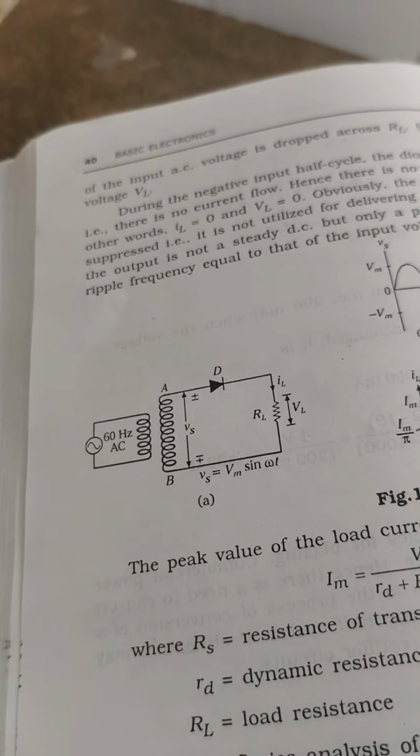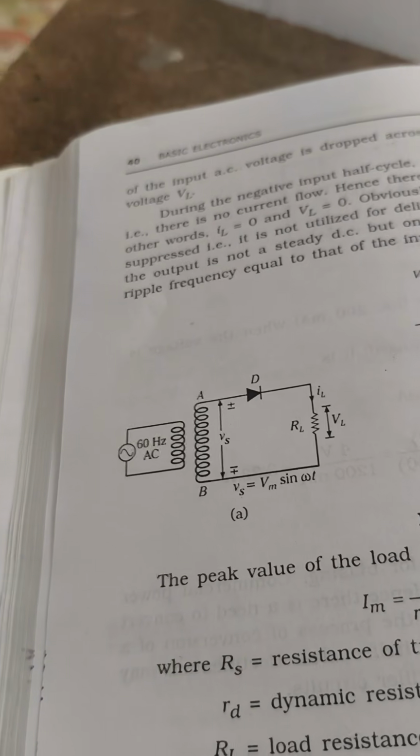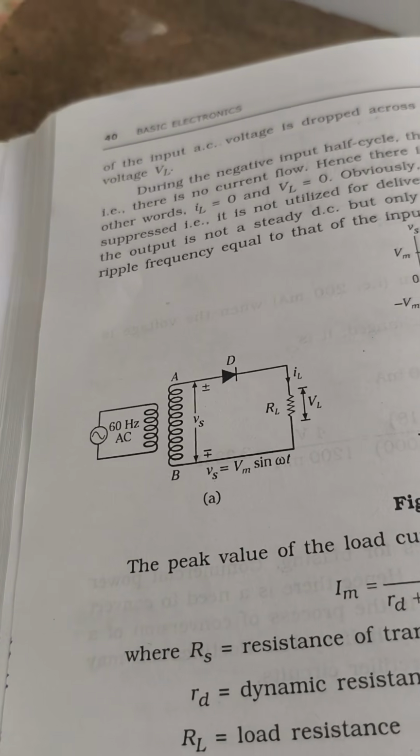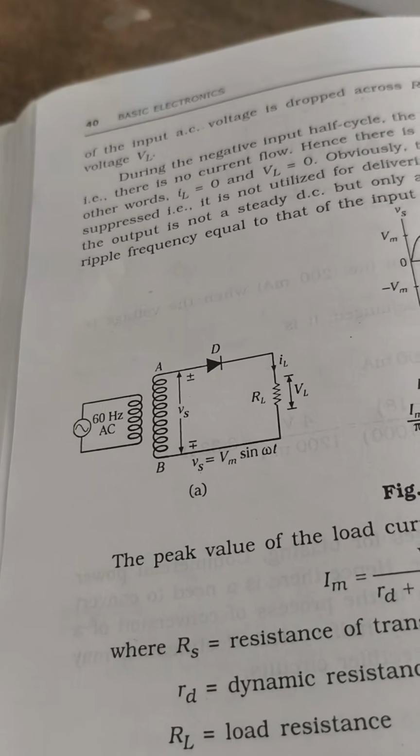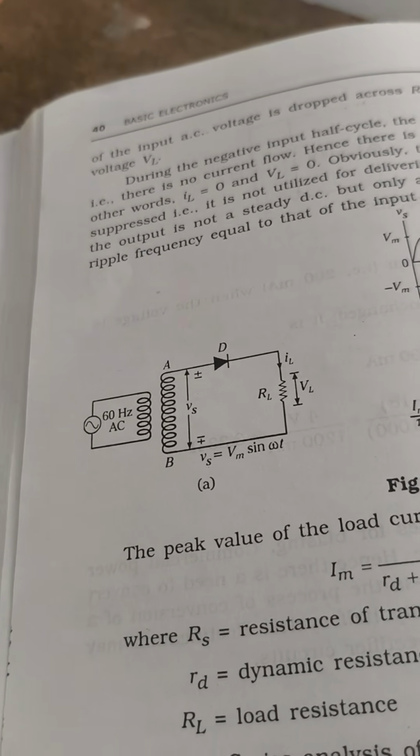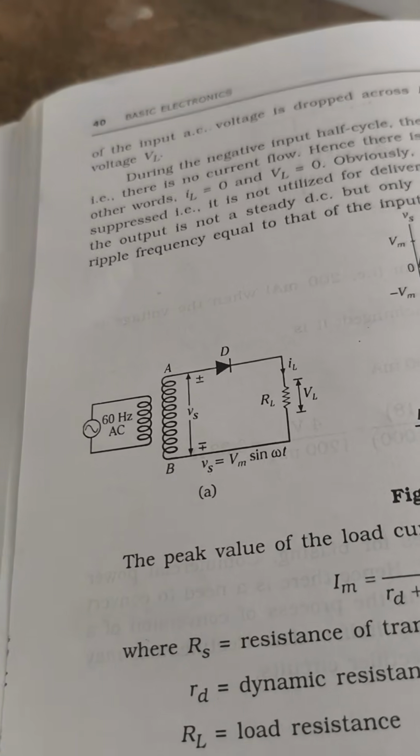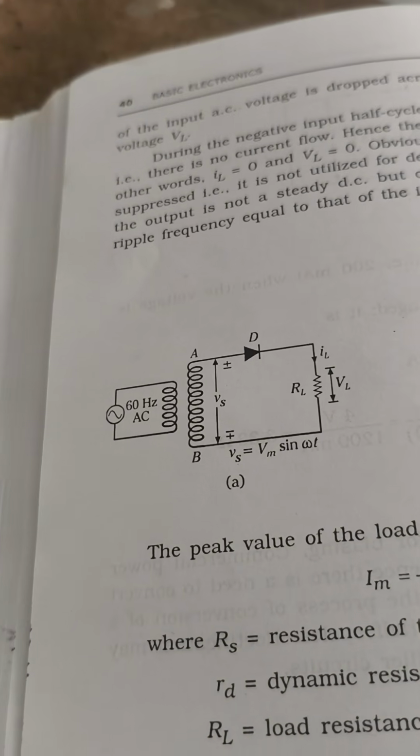But even so, the fan is constructed so that it will work on AC supply. If you give DC supply, this fan will not work, because it is constructed to work on AC supply only.